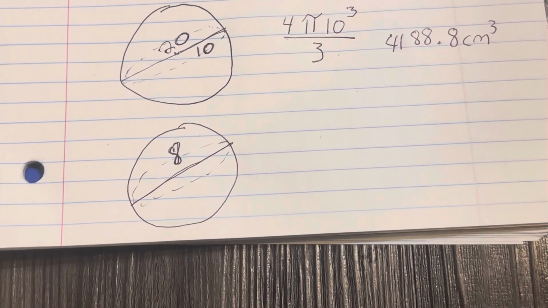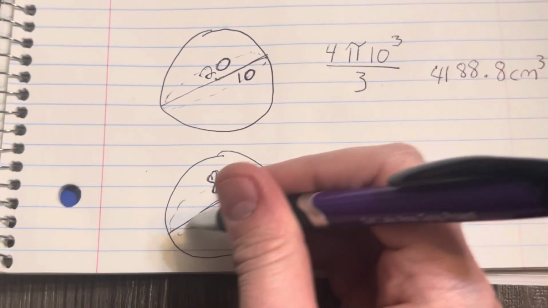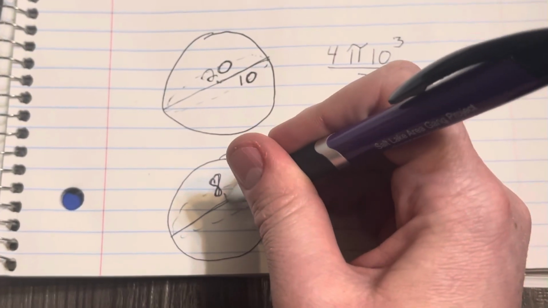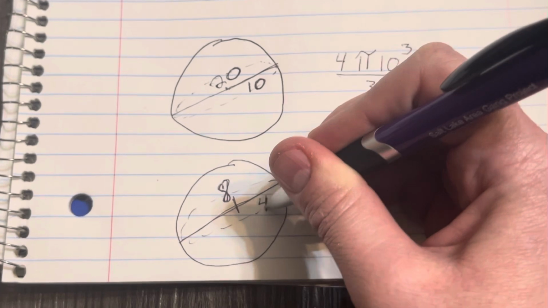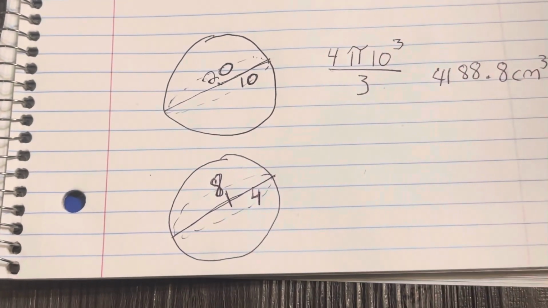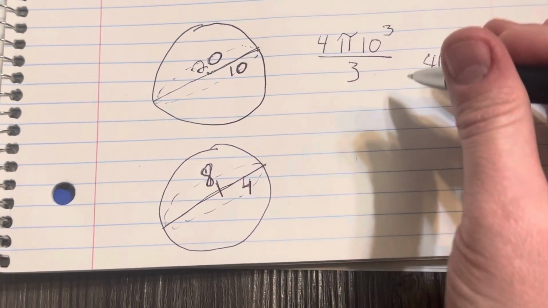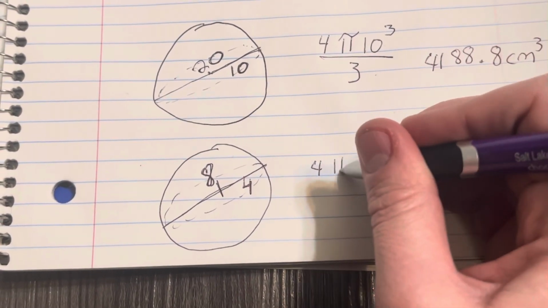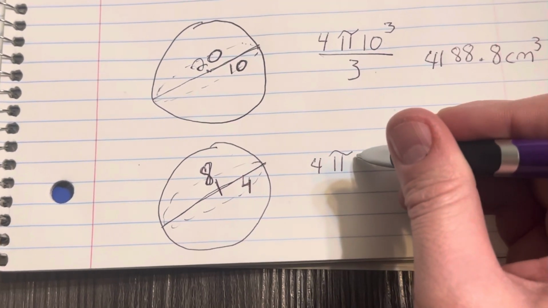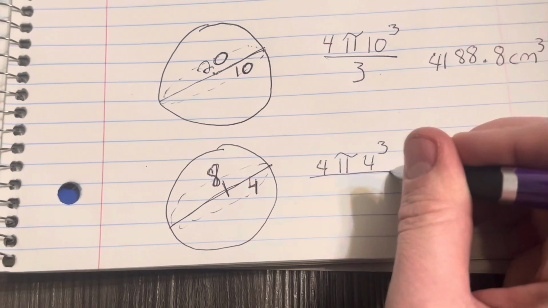Go. All right, first thing you should have done was look at the diameter of 8 and decide that the half of that, so the radius, would be 4. Then we go ahead and put that in our formula. We have 4 times pi times 4 to the third power divided by 3.